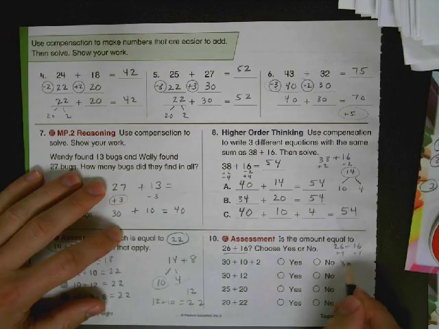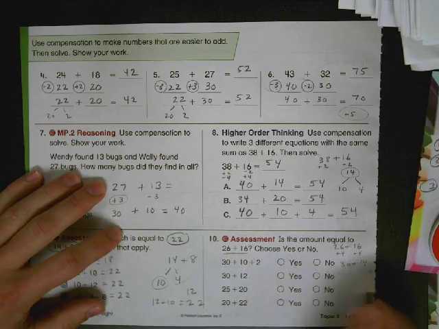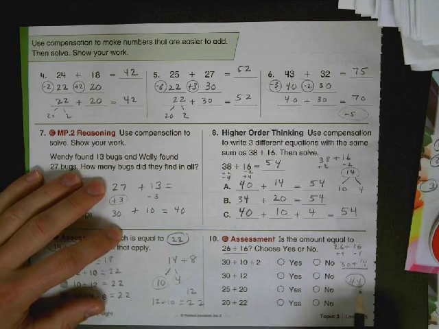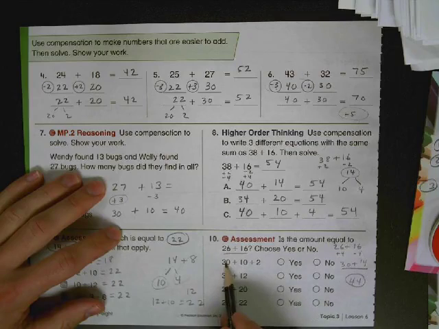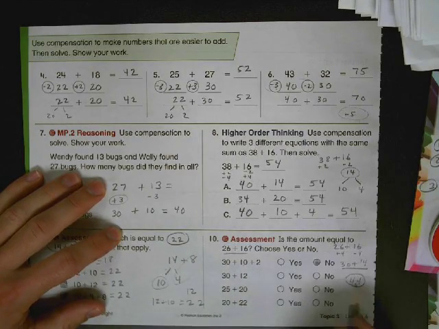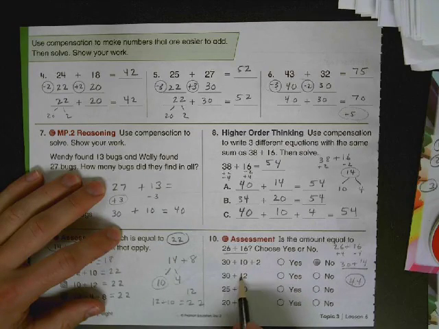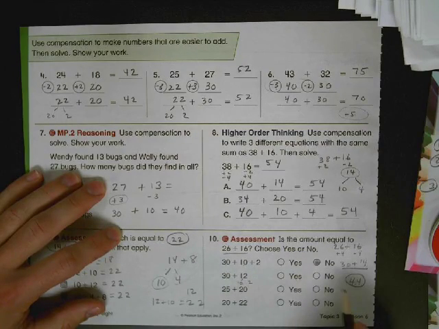I'd have 30 plus 14, which is 44. 30 plus 10 is 40. 40 plus 2 is 42. That is a no. Does not equal 44. 30 plus 12. Well, 30 plus 10 is 40. Plus 2 more is 42.